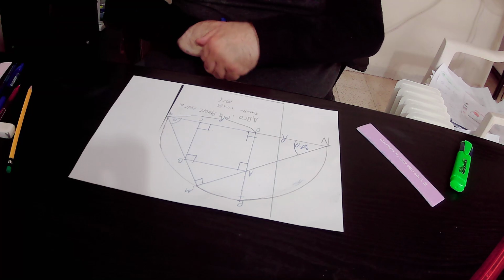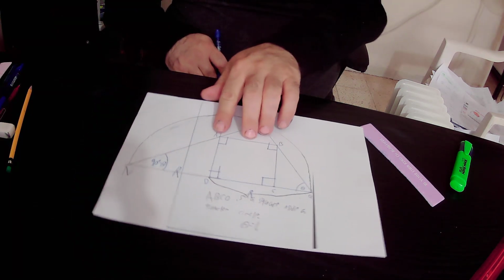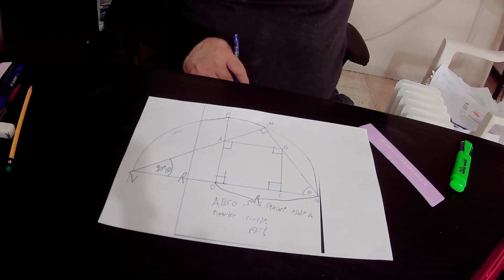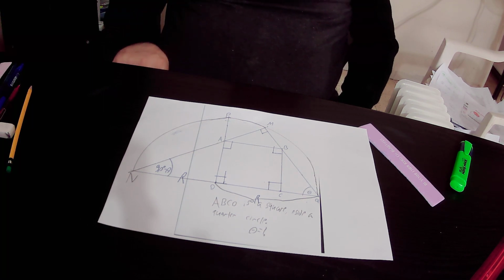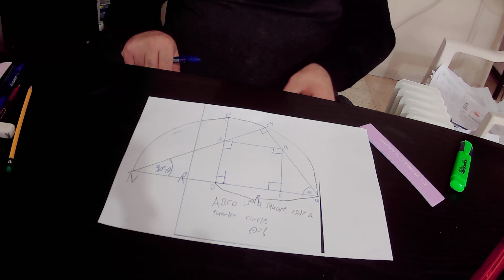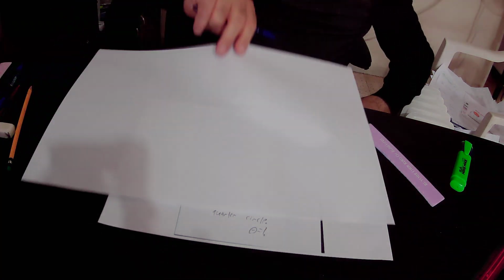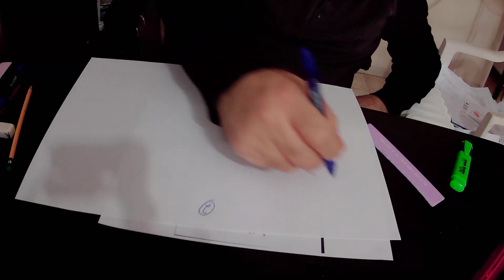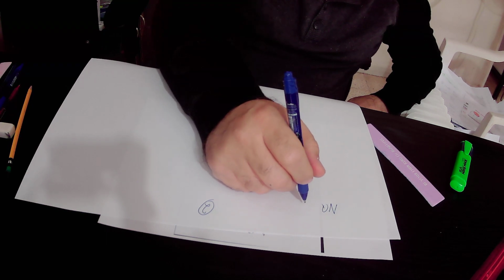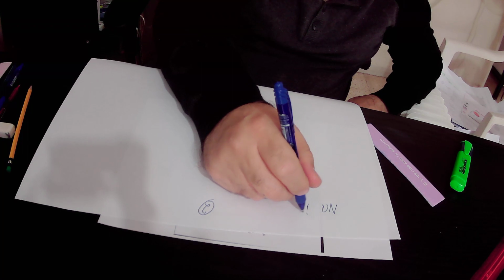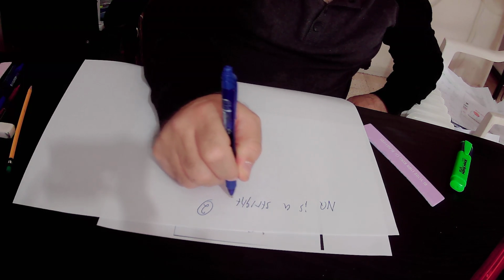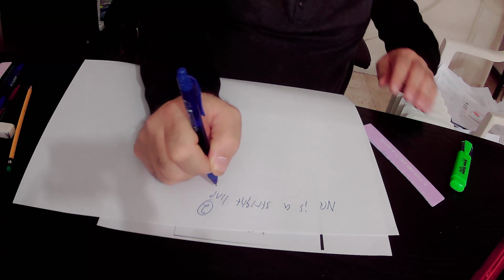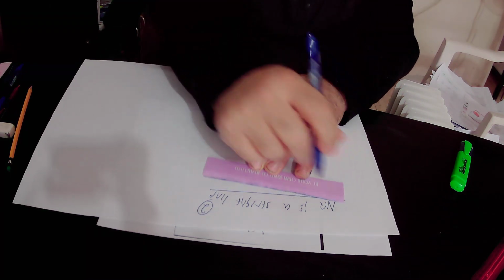Okay, and we know that NQ is the diameter of the semicircle. It must be a straight line. So if you write down that NQ is the diameter, it must be a straight line. I'll write it down. NQ is the diameter, must be a straight line. Line segment NQ is a straight line.